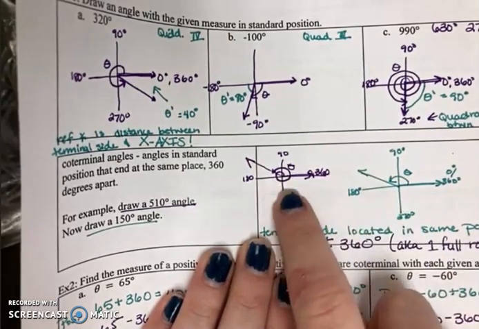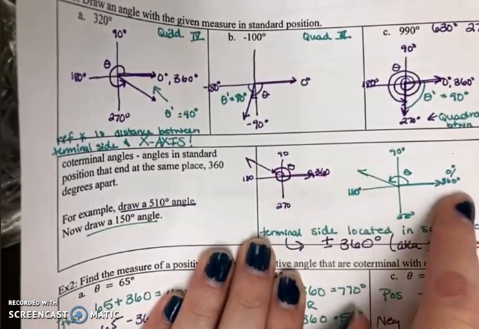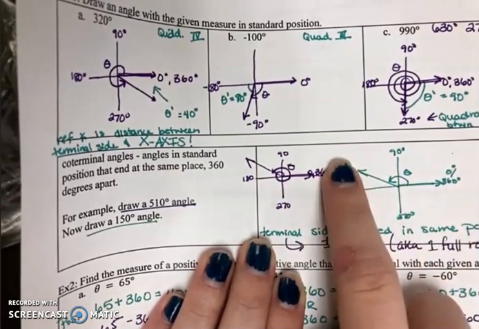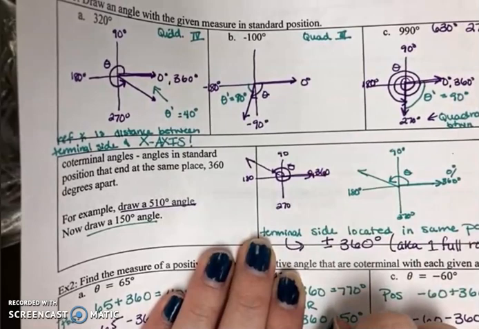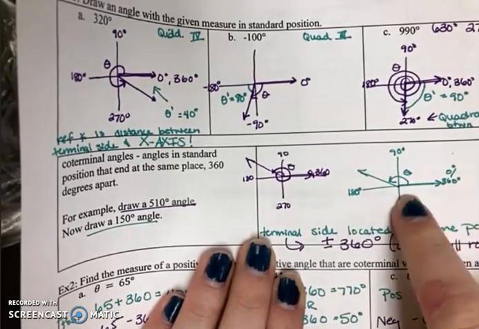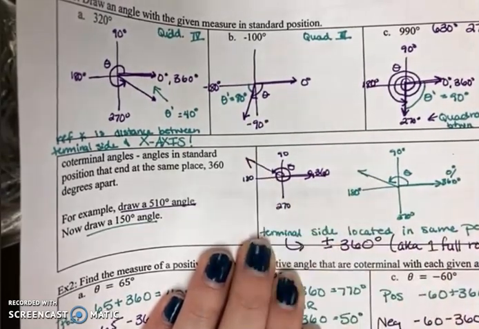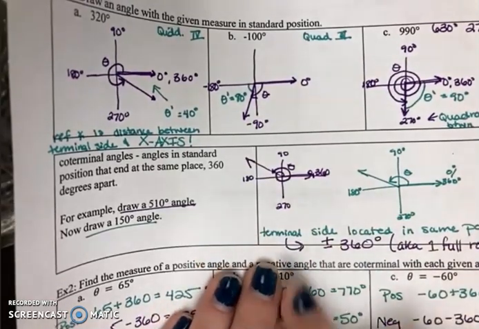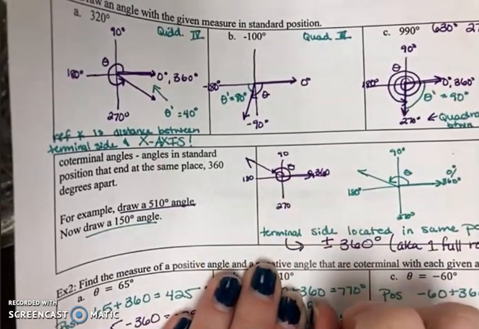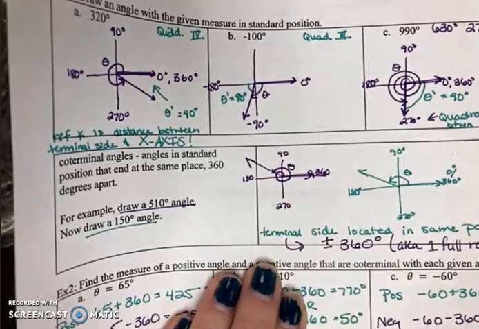So they may have different amounts of rotations, but they look like the same angle. Okay, they are in the same positions. The thing that's separating them is 360 degrees, or the amount that we are rotating them.